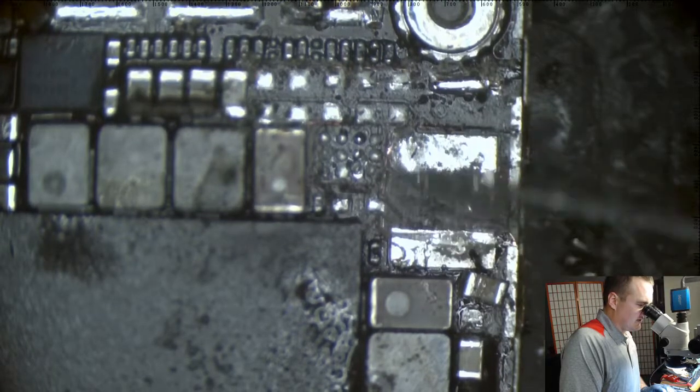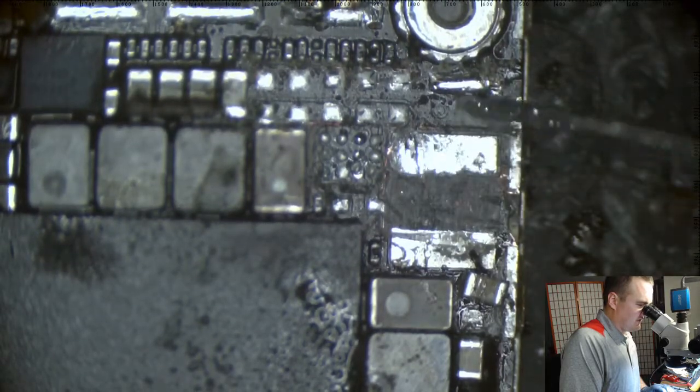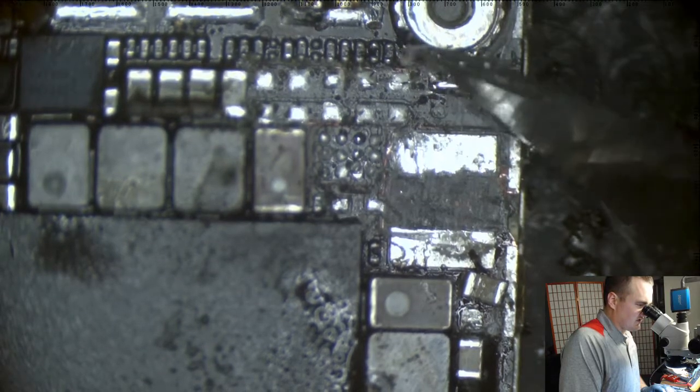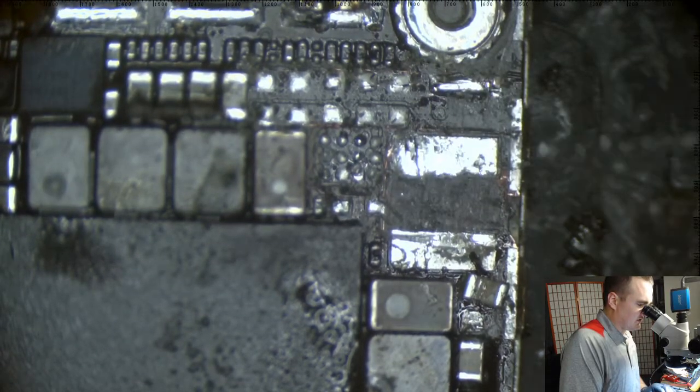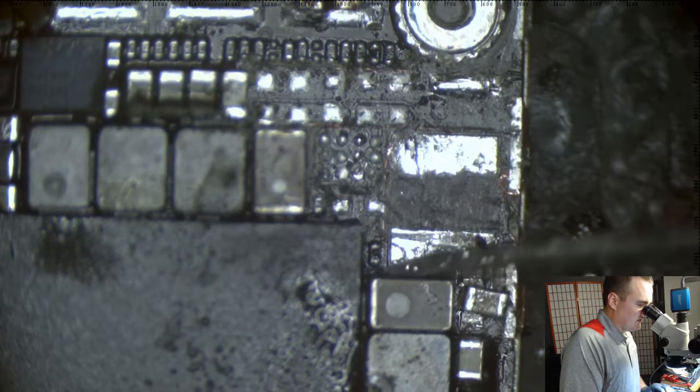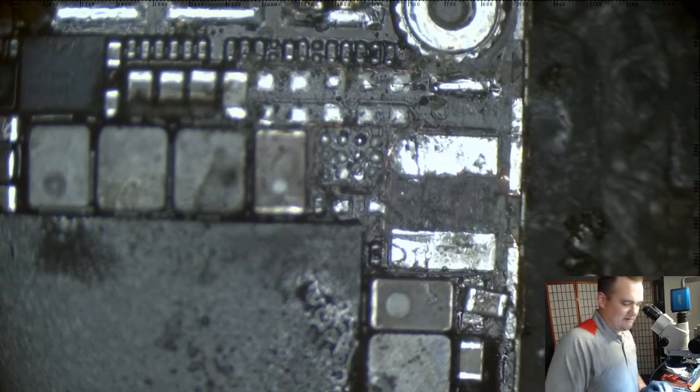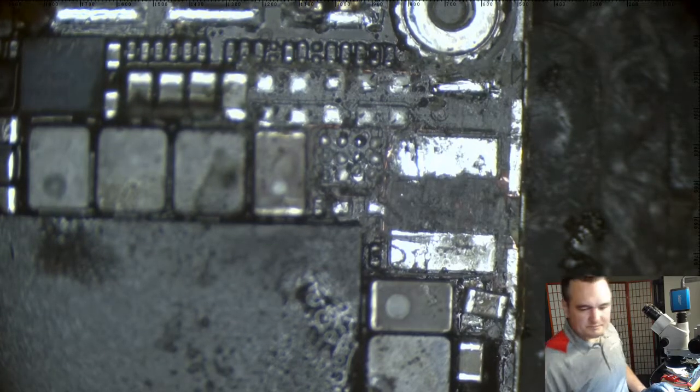But I would say more often than not, if you've transferred that much heat through the board, it was done during reinstallation. And that used to happen to me when I was using new chips or reballed chips that somebody else reballed.